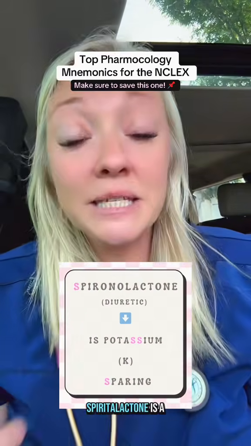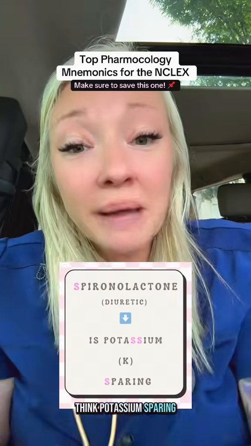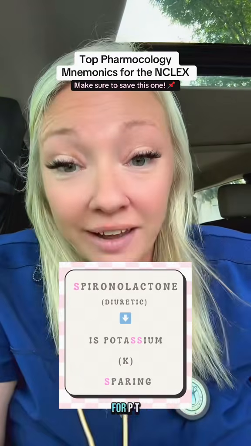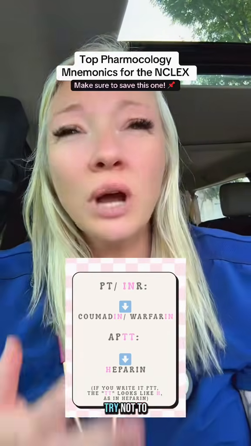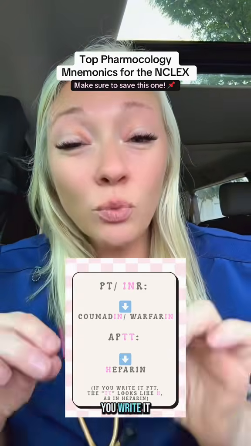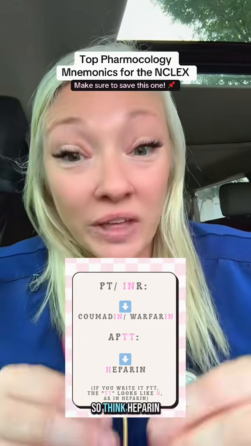A and A. Spironolactone is a diuretic. Think potassium sparing. SP, spironolactone and SP, sparing. For PT and INR, think Coumadin and warfarin. Try not to confuse it with aPTT, which is heparin. Just think, if you write it PTT, the TT kind of looks like an H, so think heparin.